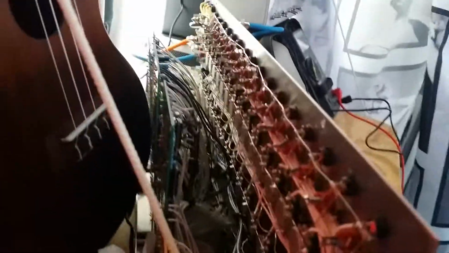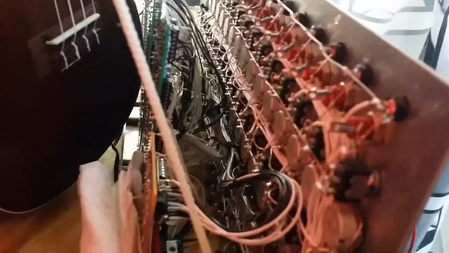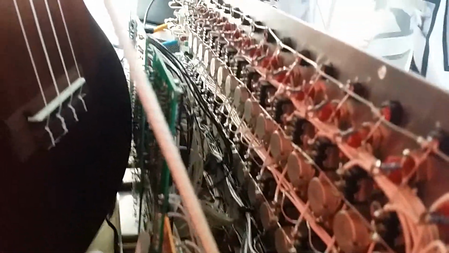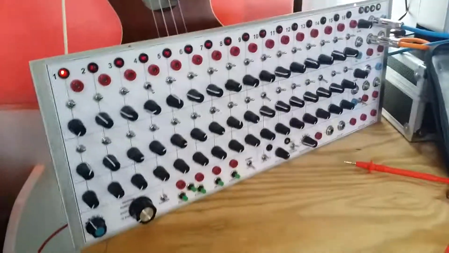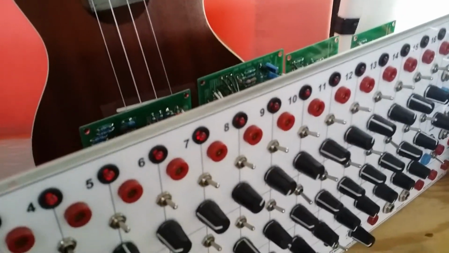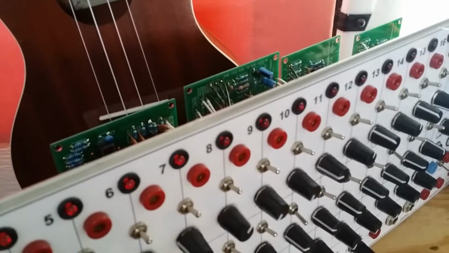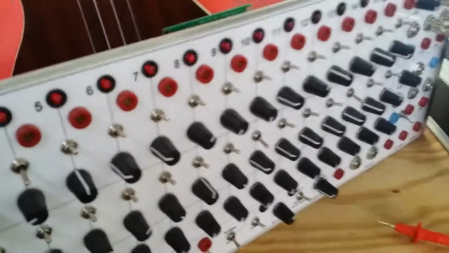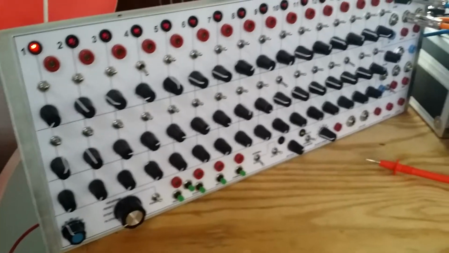I'll put some pictures up of the build a little bit, but there's a lot of wiring and stuff going on back there, and I wired it pretty nice and neat and clean. But anyways, this is a 16-step sequencer. This uses Ray Wilson's, rest in peace Ray, circuit boards, and this is his design. Then I just made some tweaks and mods.